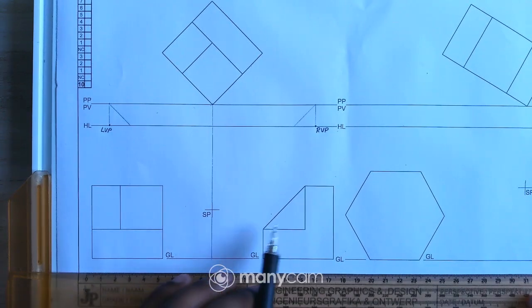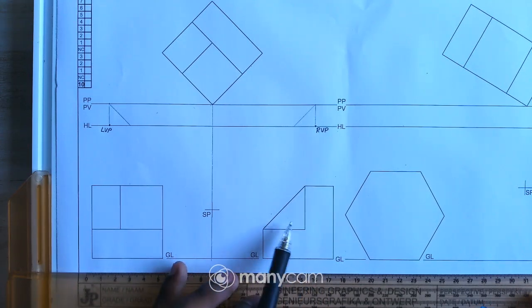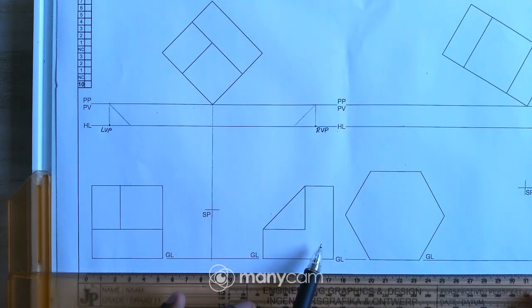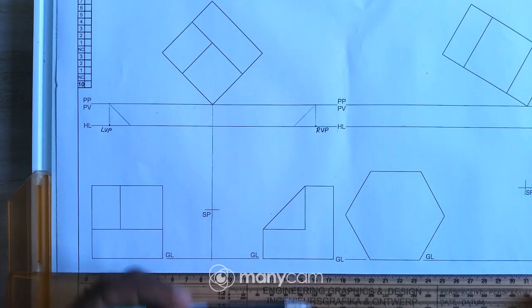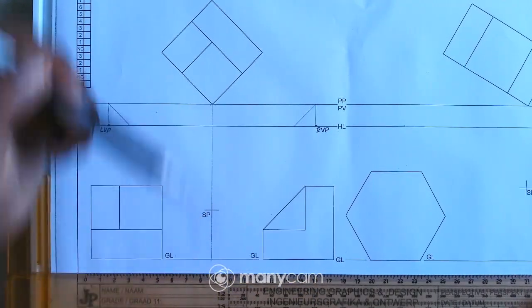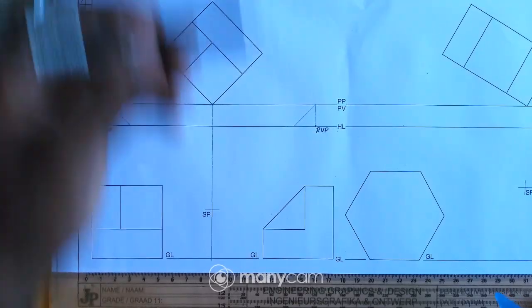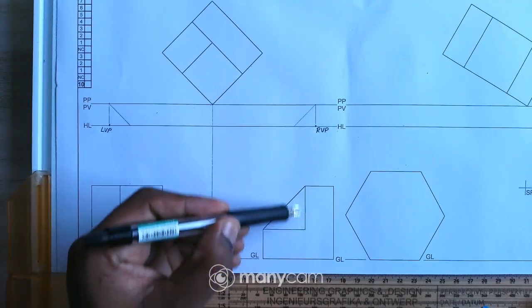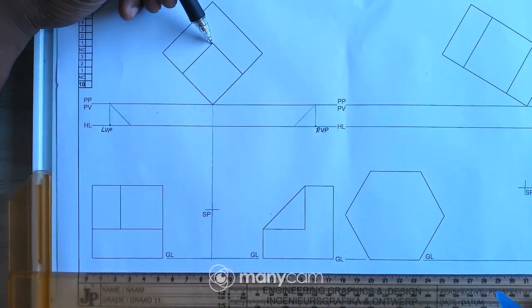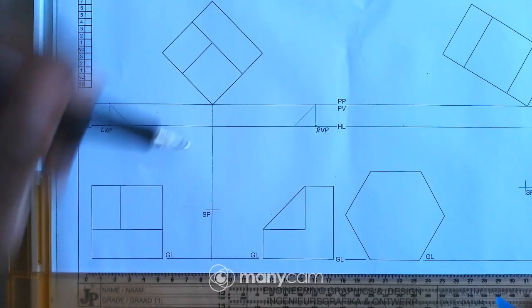So I'll start with the right view. As you can see, I have two shapes there. I have a triangle and this L shape right there. So this L shape from the top view is right there on that line there, and this triangle there is somewhere up there. Are we together?